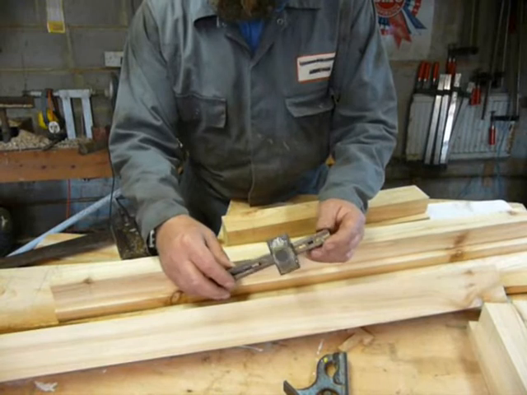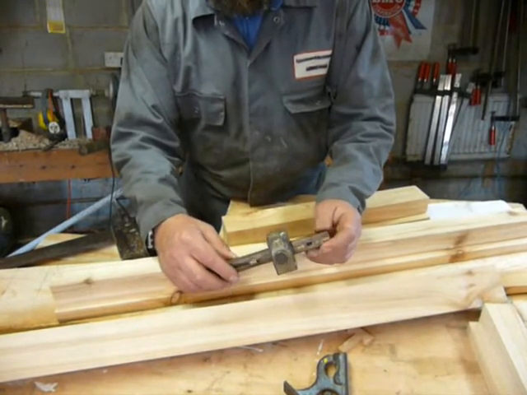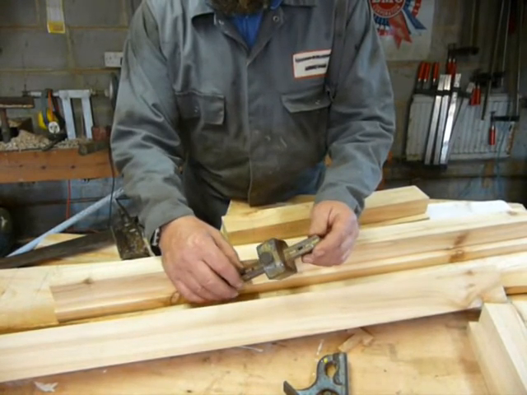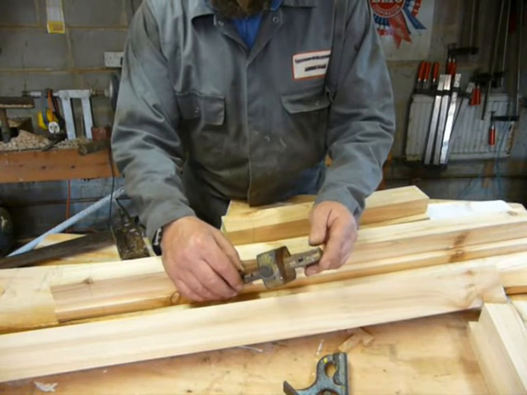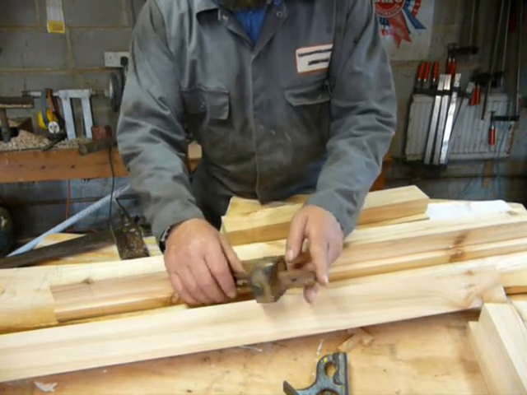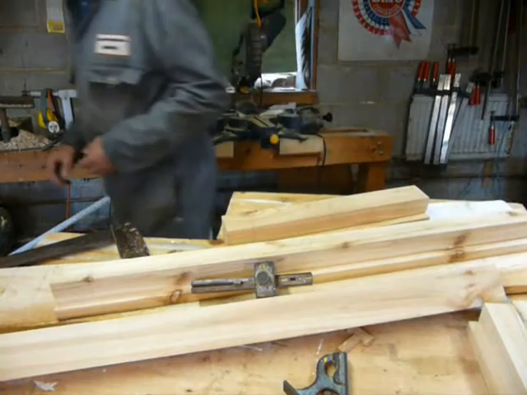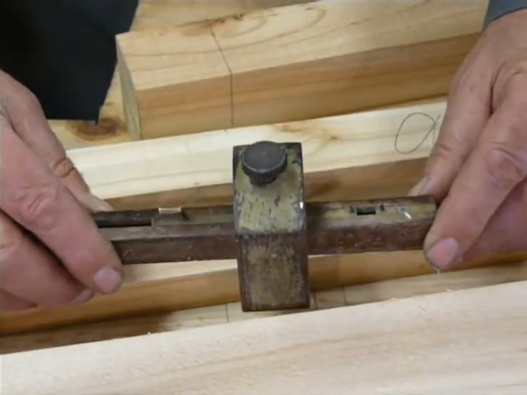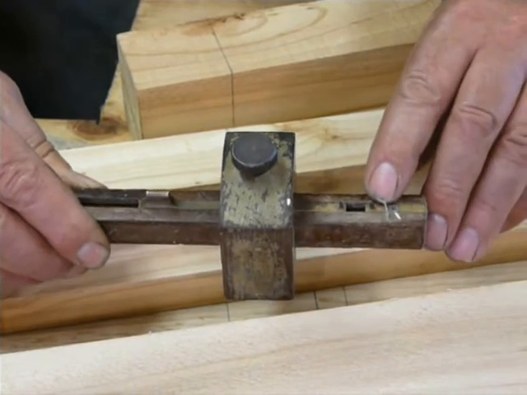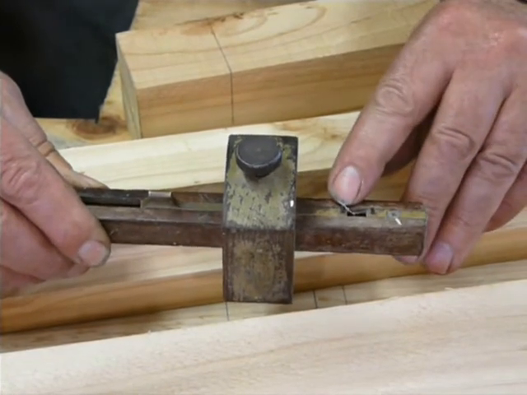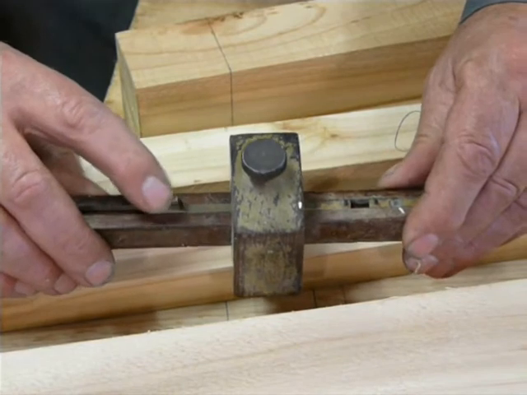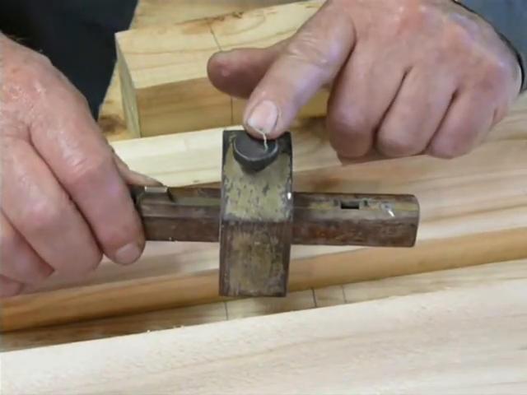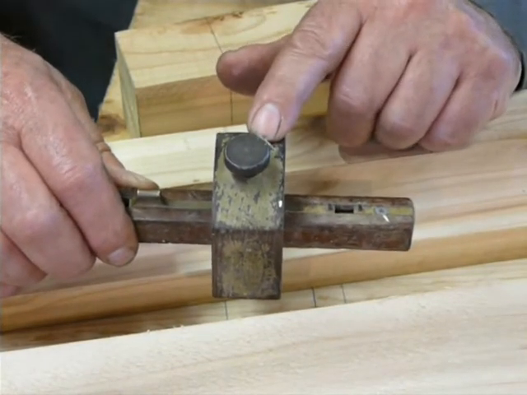So this is the marking gauge for setting out the mortices and the tenons. Let's see if I can just zoom in a bit. That pin is fixed, this pin is movable with this here, and it's all locked with that screw, and this block is adjustable.